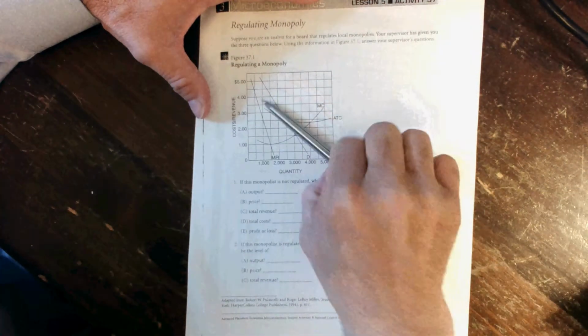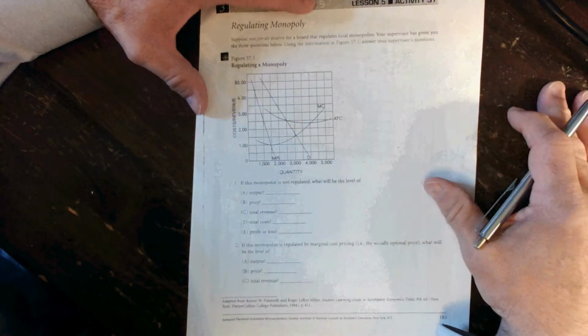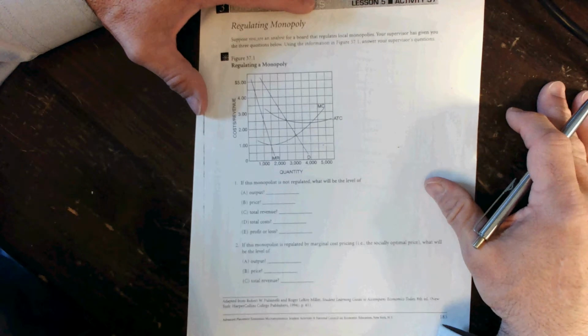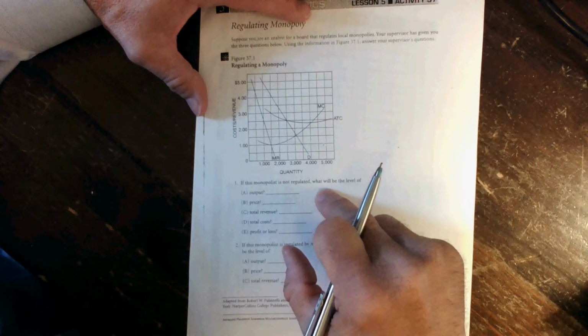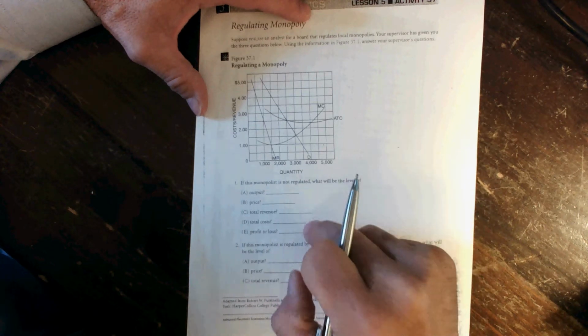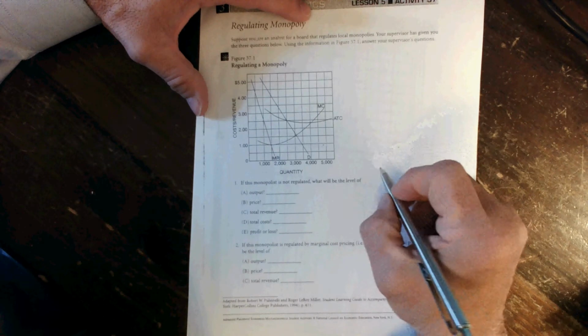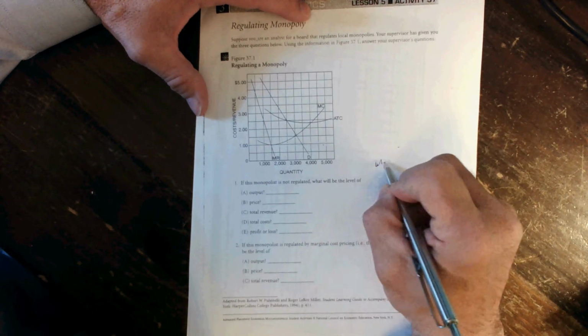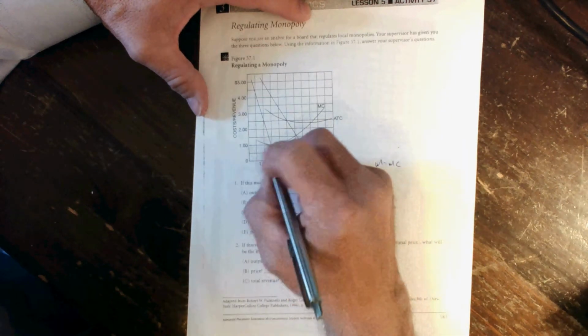In this session we're going to compare the different ways a monopoly can be regulated and the different price quantity outcomes that would result. If this monopoly is not regulated, then what will be the level of output, price, total revenue, total cost, profit or loss? Remember that an unregulated monopoly will price where marginal revenue equals marginal cost. Here's your marginal cost curve, here's your marginal revenue curve.